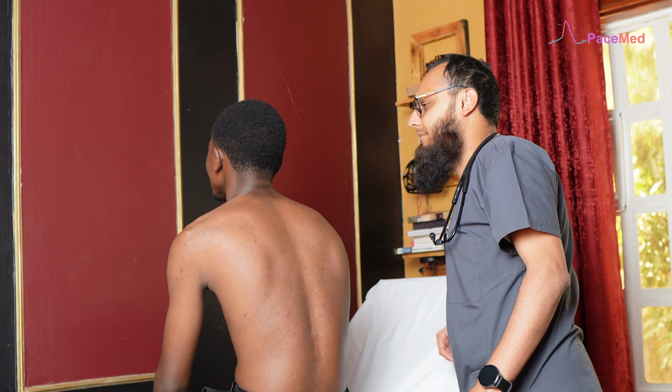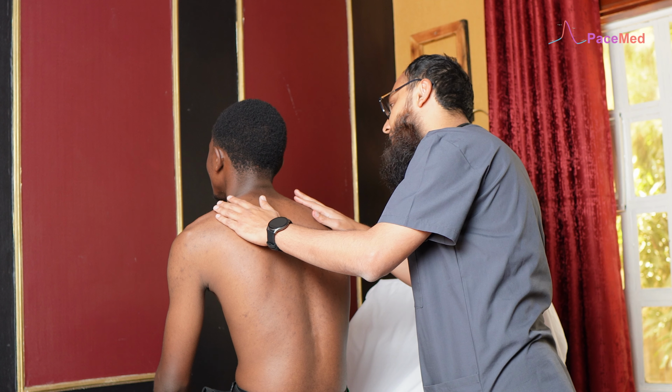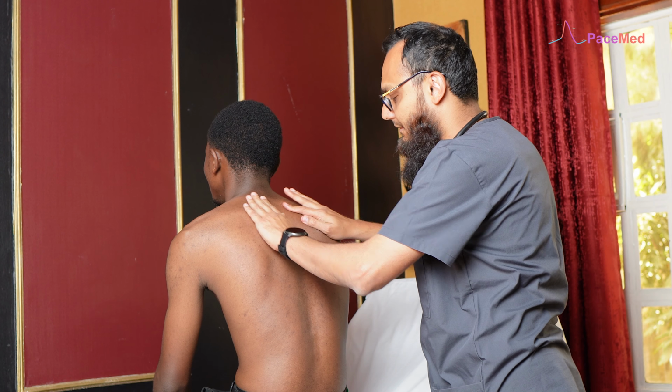Assess for any chest wall tenderness. Any pain? No, I don't have any pain.